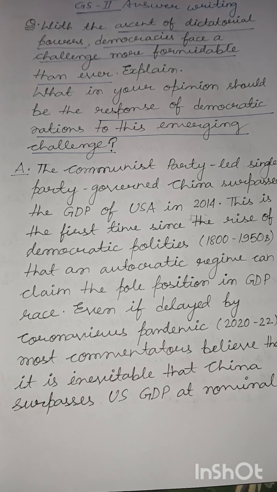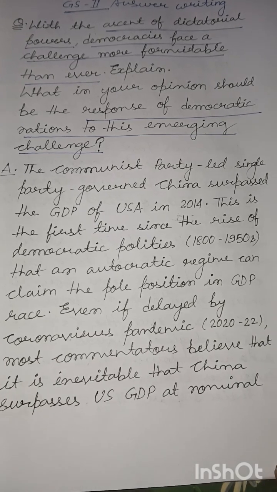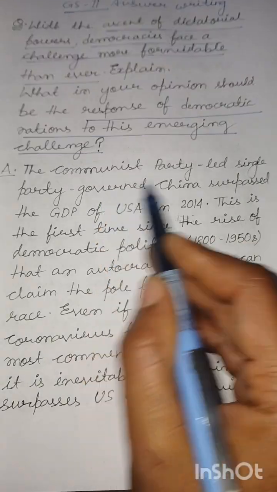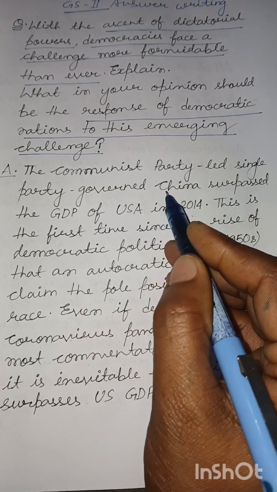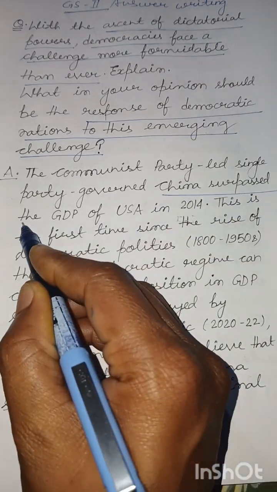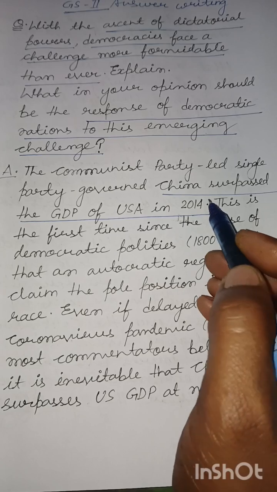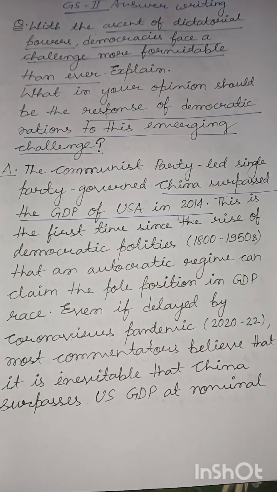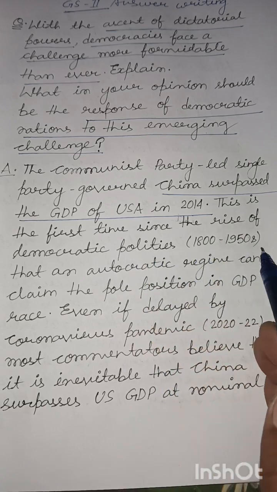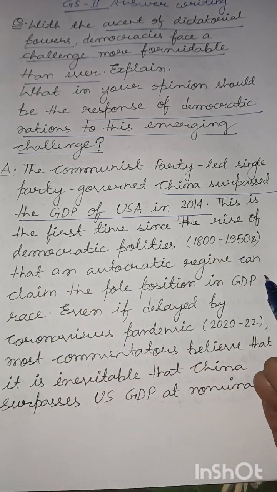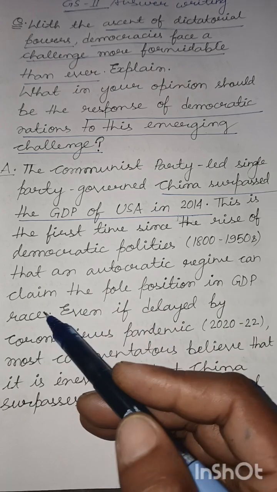We are introducing our answer with a piece of information that should raise alarm among the democratic countries, among the citizens of the democratic nations. That is, the Communist Party-led, single-party governed China surpassed the GDP of USA in 2014. We are obviously talking in PPP terms, that is, purchasing power parity terms, that China surpassed the United States of America way back in 2014. This is the first time since the rise of democratic politics, that is around 1800 to 1950s, that an autocratic regime can claim the pole position in the GDP race.